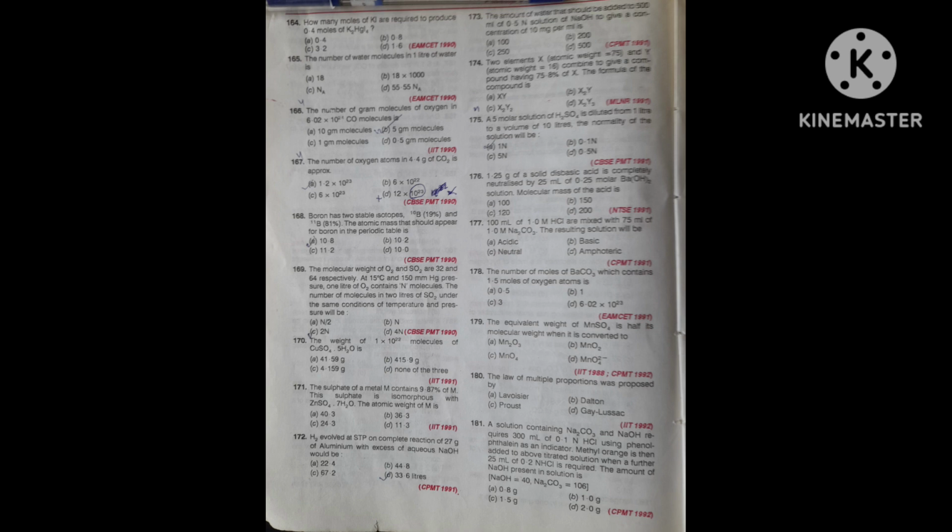Hence 500 ml water you have to add to the 0.5 N solution of NaOH. Already the solution was 500 ml, then an extra 500 you have to add. Then you will get a concentration of 10 mg per ml. So option D is the correct option.